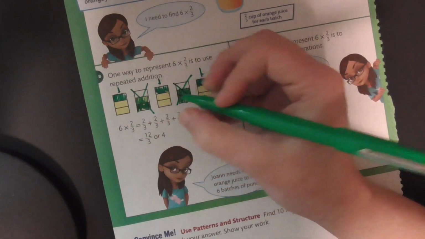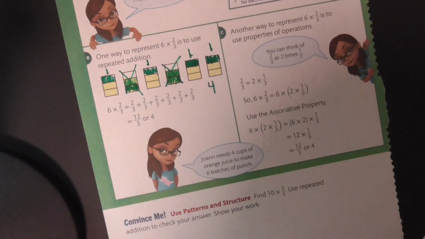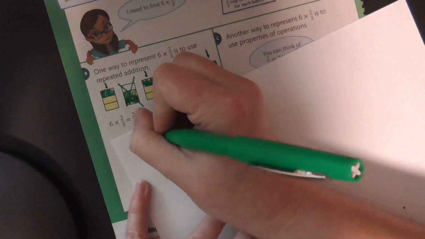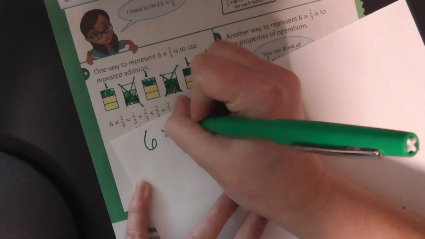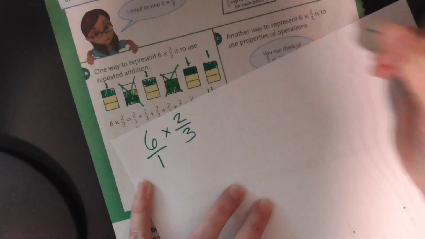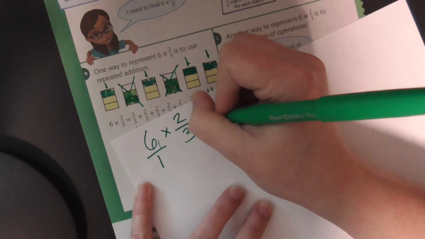Now, if you were to do this the super secret way, I'll get a piece of paper here. We've got 6 times 2/3, okay? And we're just going to put our 6 over a 1 to make it a fraction and multiply across.